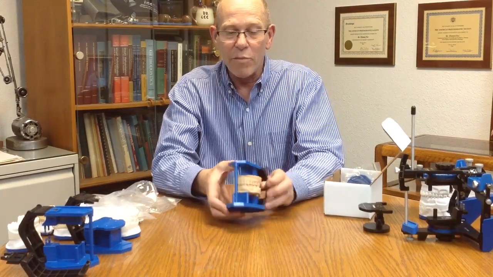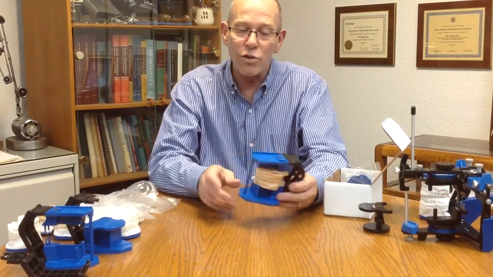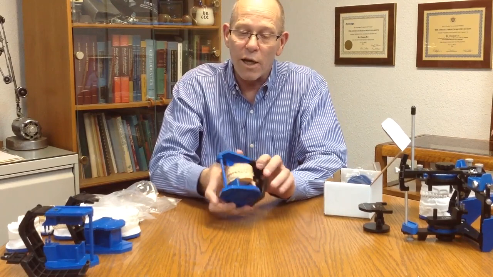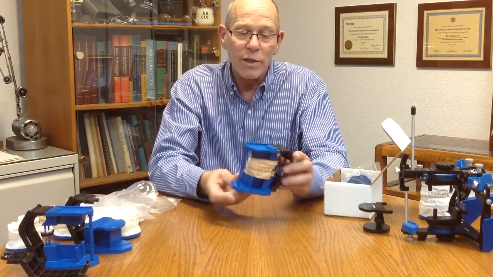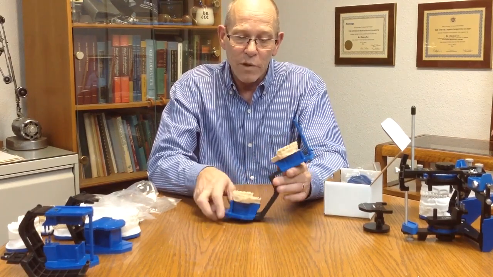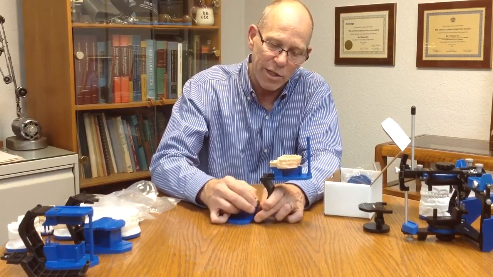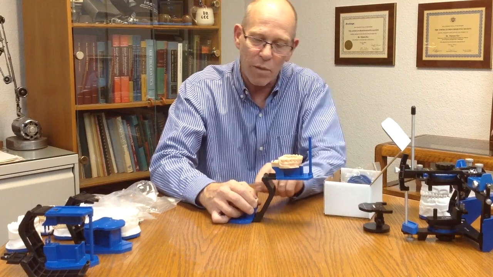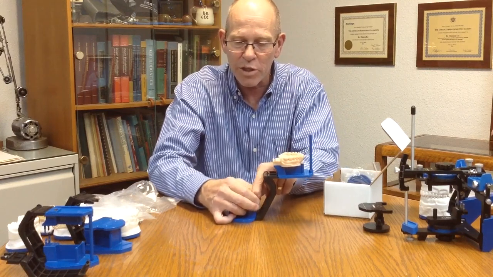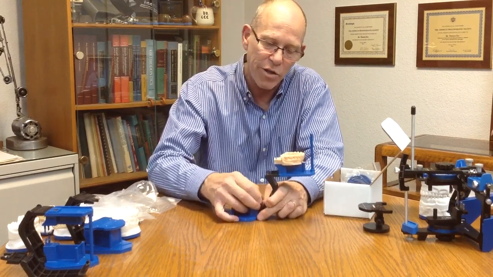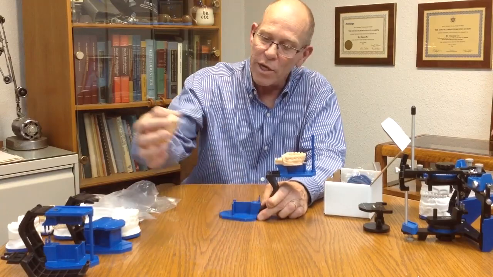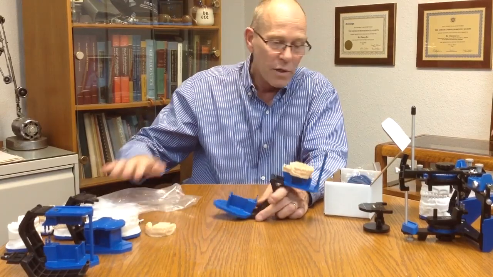And now we have mounted 3D printed models to the COI system, which I'll show you in a second, in the PAL articulator. To remove this, we can rock the model side to side a little bit, which usually gets it to come up, or you may have to squeeze the pins in just a little bit to get it started, and then just rock it back and forth until the model comes up.